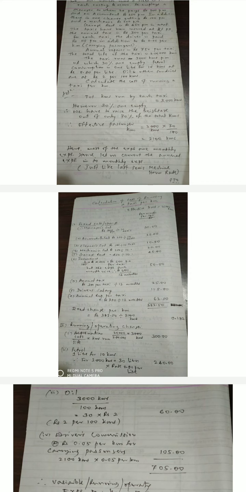Then garage rent. Garage rent is given in the problem as rupees 450 per month in total. In total, in the sense, having parked all these 10 vehicles, the garage rent which Mr. Ganesh pays to the landlord is rupees 450, and he accordingly parks all these 10 taxis. Therefore, spread over per taxi, garage rent works out to rupees 45 per month.